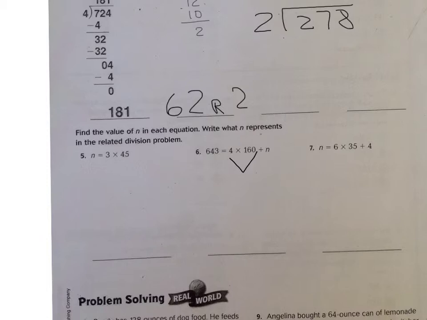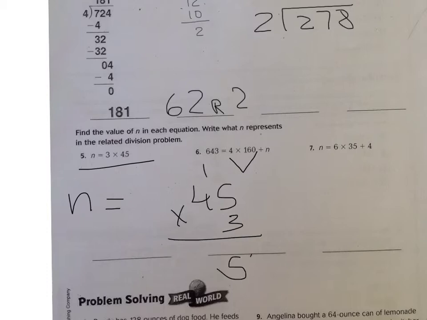Okay? Remember, in a division problem, for example, if I look at this number 5 here, you're figuring out the value of n, which you would get if you multiply 3 times 45, which I'll do here. 3 times 45, it's 15, 12, 13, so the value of n is 135.